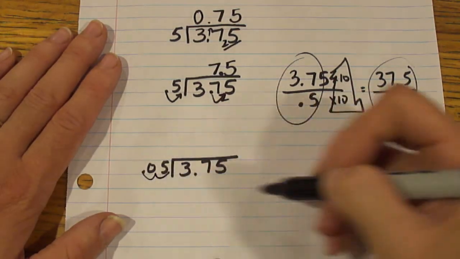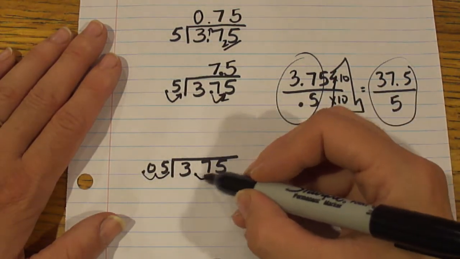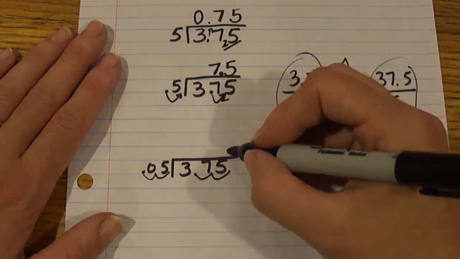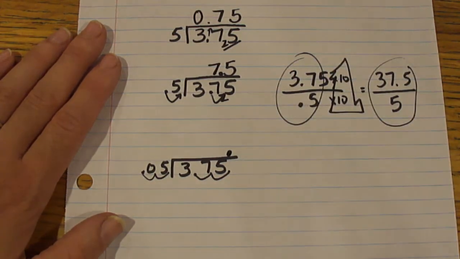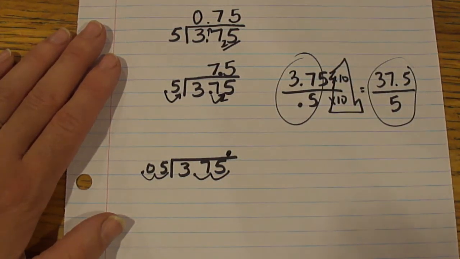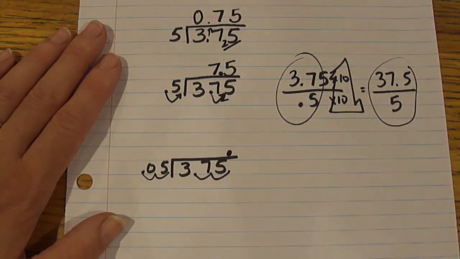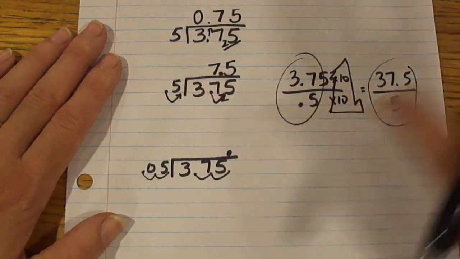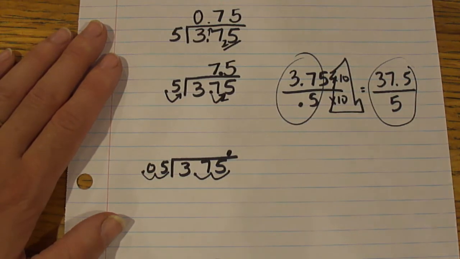I'll move my decimal point over 2 spots, multiplying by 100. Move the decimal point over 2 spots, multiply by 100. And I can put my decimal point right up top. It's another strategy to make sure you don't forget where to put it. A lot of kids forget and try to put it back here. You don't want to do that. Once you've moved it, it's moved.